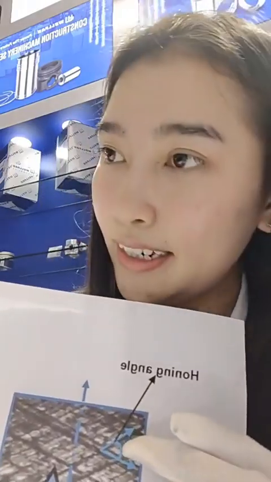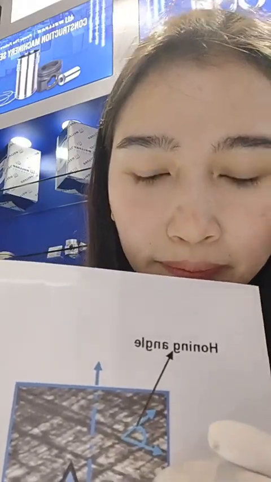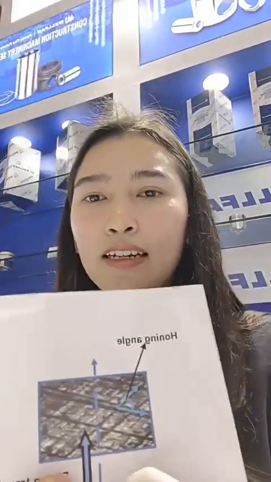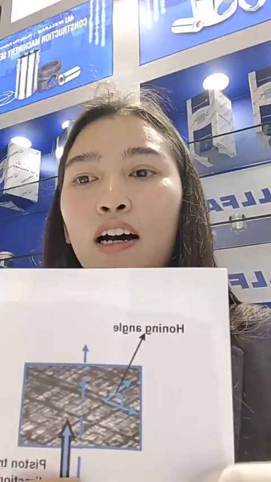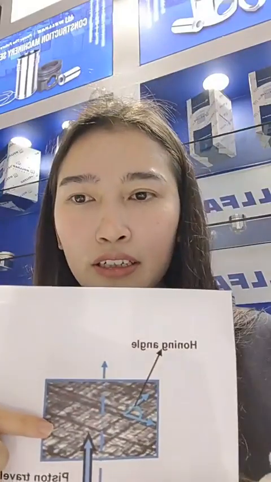The score arising from the cutting motion will be produced at an angle. Here, the blue one, this angle. This angle is very important.